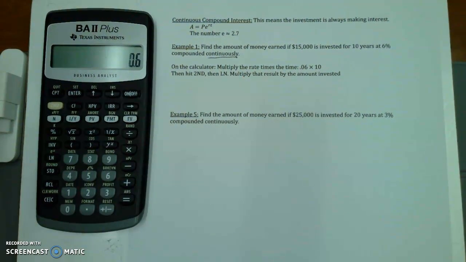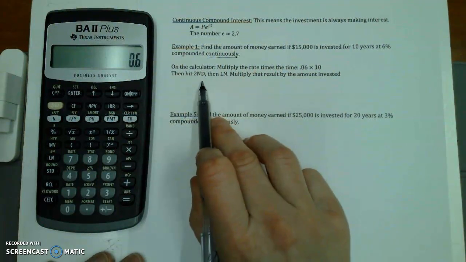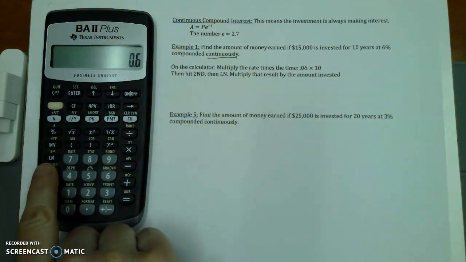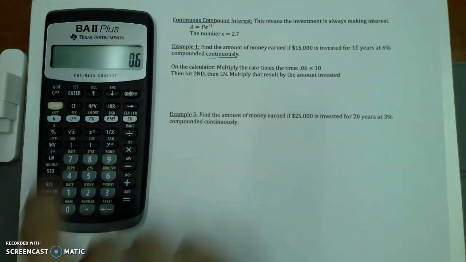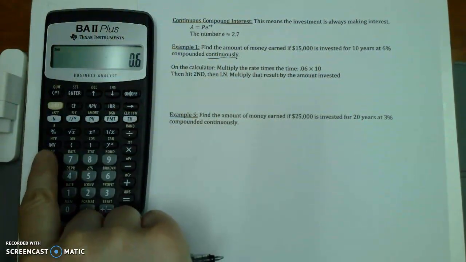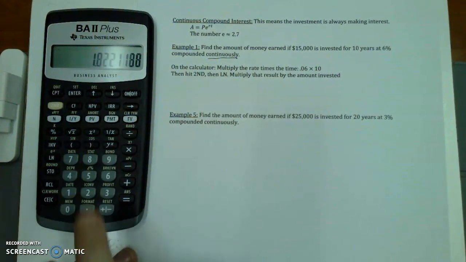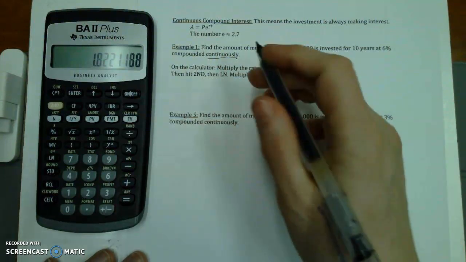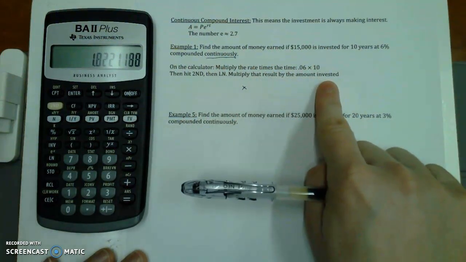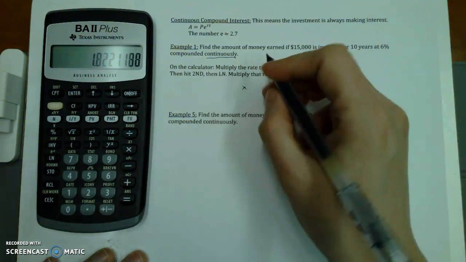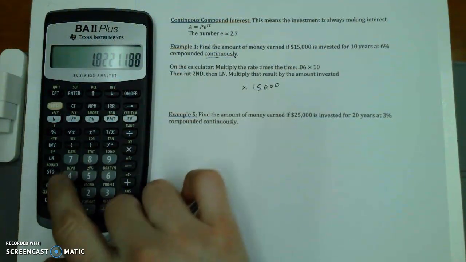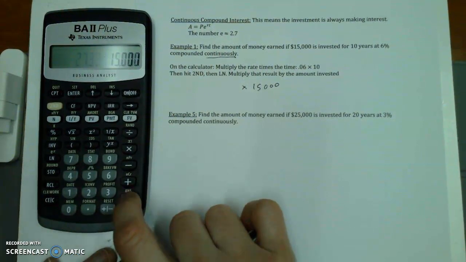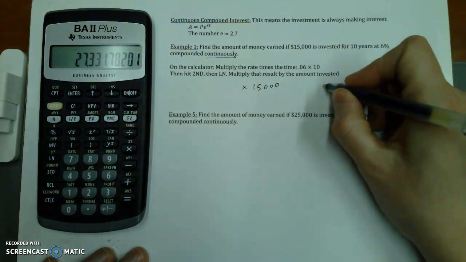That gets me 0.6. Then on the calculator, if you look on the left side, we've got that ln, and that little e is above that. So I'm going to hit second, and then that ln key. As you can see, I get a very hideous number, but that's okay. The very last step is to multiply by the amount invested, so I'm going to multiply by 15,000. Let's hit equal, and that should be my answer.